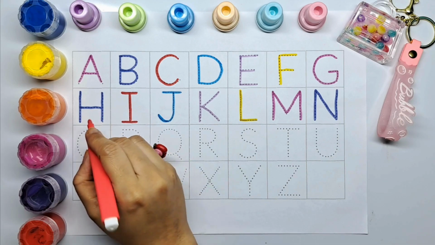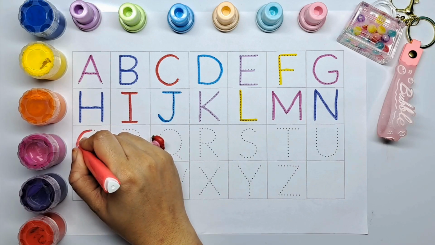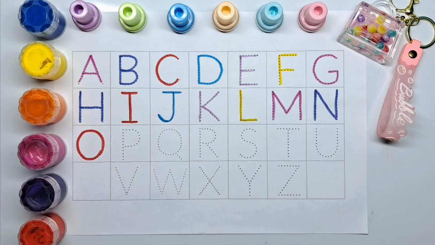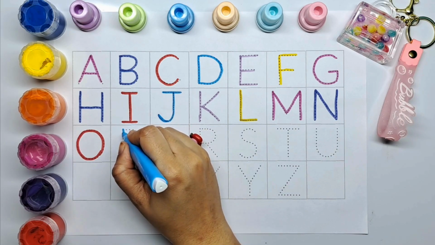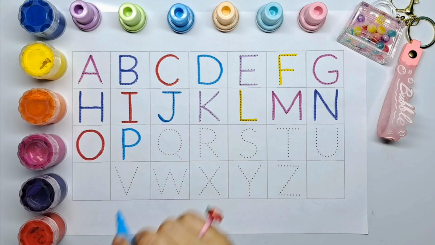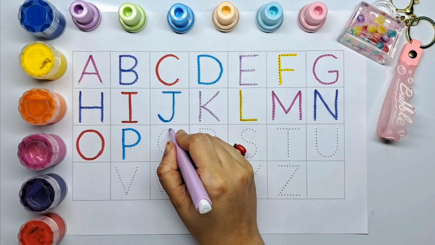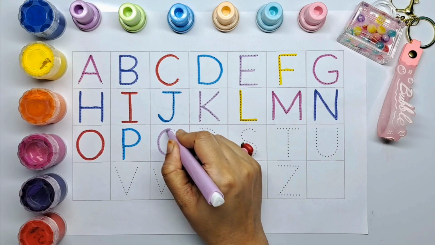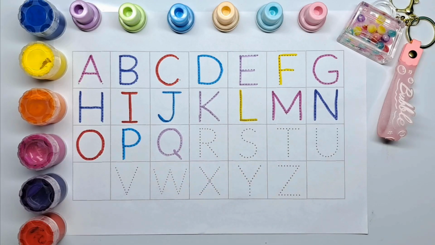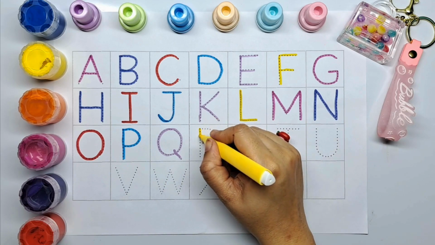O for owl, red color. P for pumpkin, sky color. Q for queen, purple color. R for rabbit, yellow color.